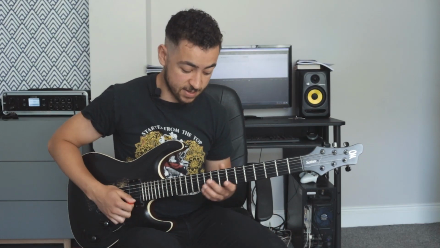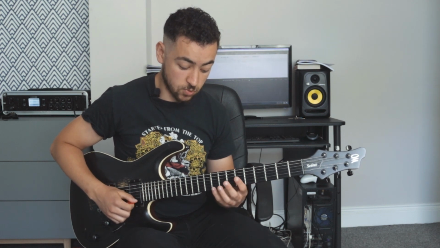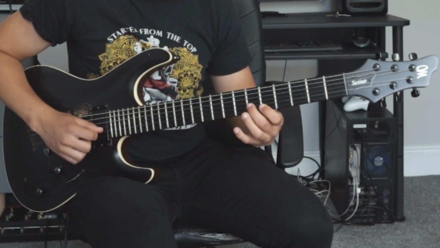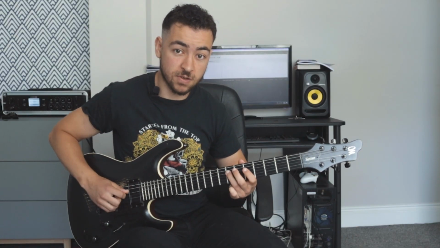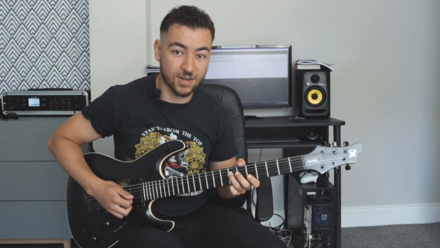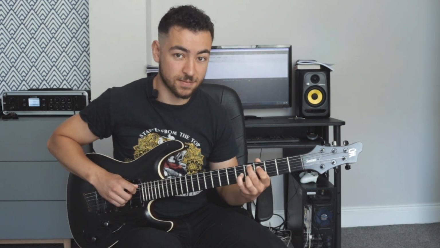Okay, so that first lick played over our A altered chord is just a descending kind of thing, and it resolves on the 5th of our D major 9 chord.